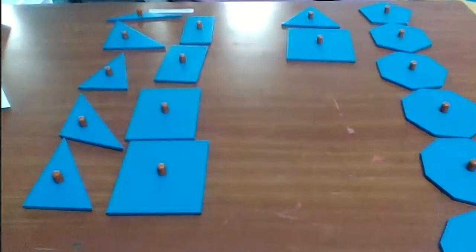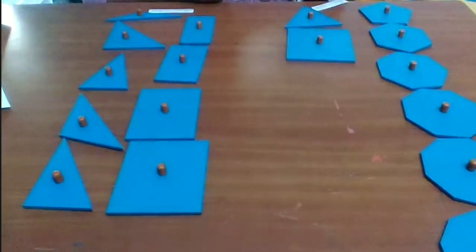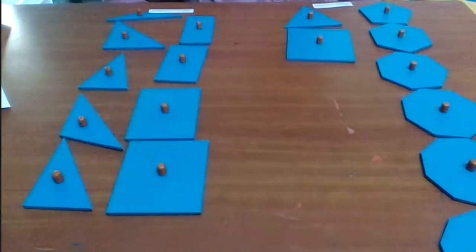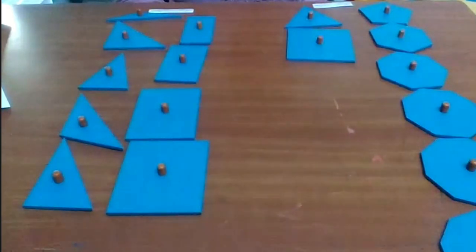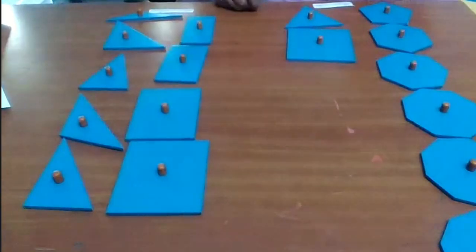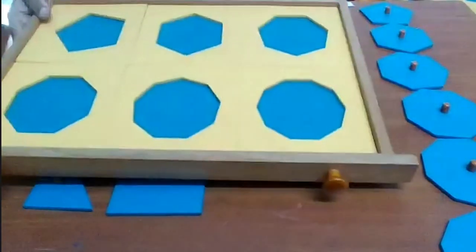So now you all said the regular polygons will have all the sides equal, right? Then what about the angles? They will also be equal then. How can we be sure? How can we check, Suchi? How can you check?